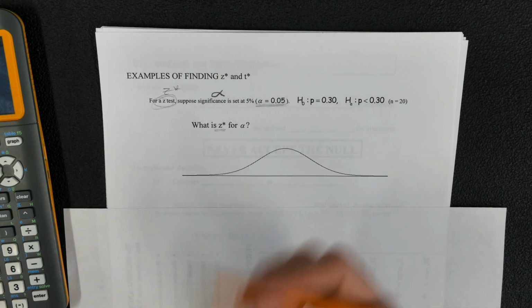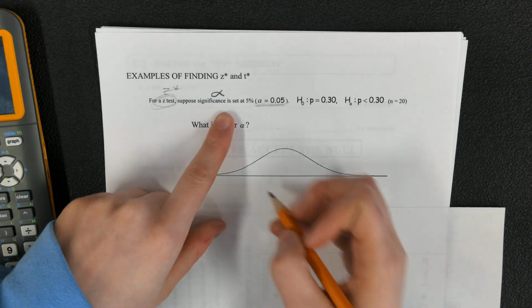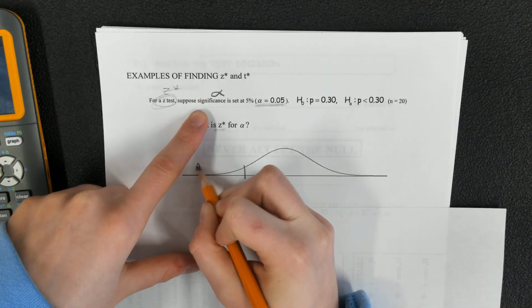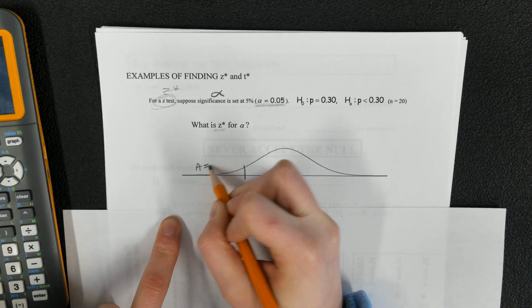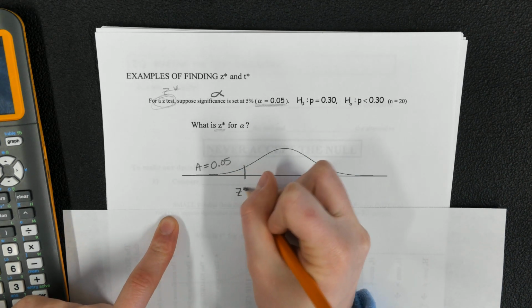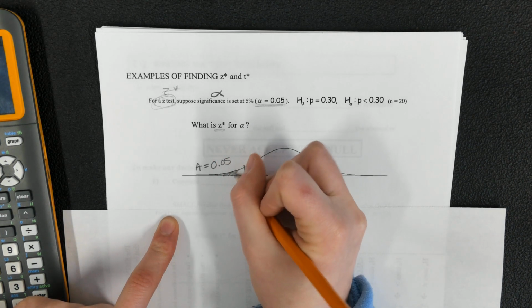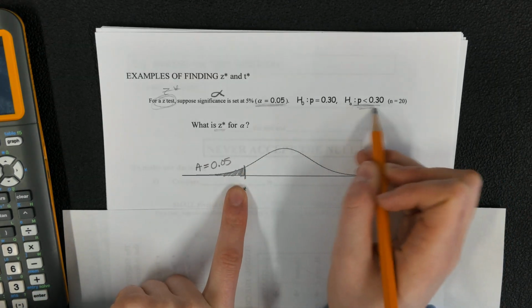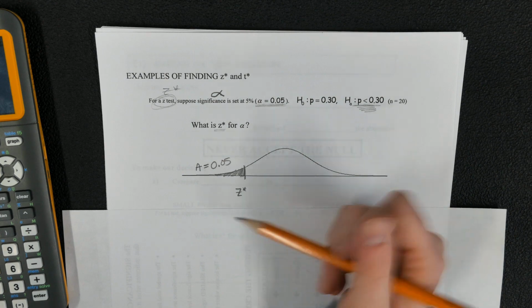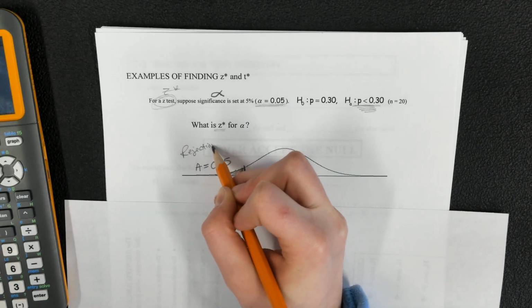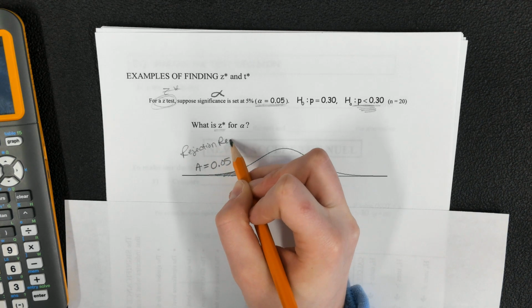So you don't have to go crazy with this. I'm just going to put that straight on here right away. My significance level, my area, I know out here has got to be 0.05, and I'm looking for what z star is. So I need to figure out what this is. The reason I shaded below is because my alternative hypothesis tells me to shade below. This out here is my rejection region, just in case you forgot.